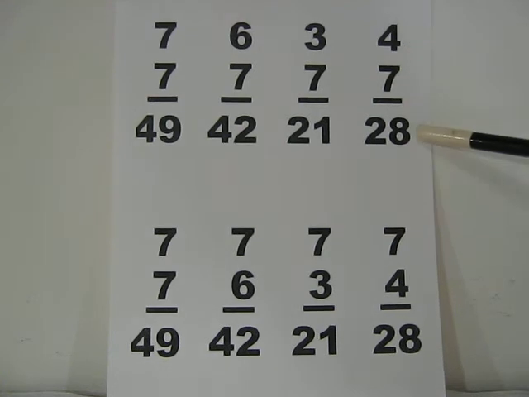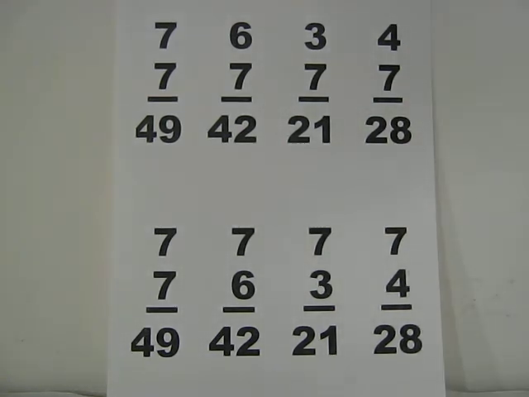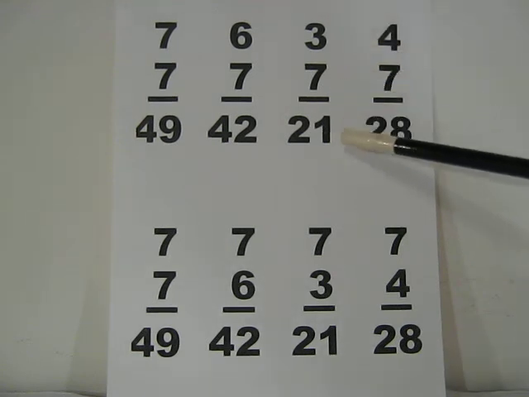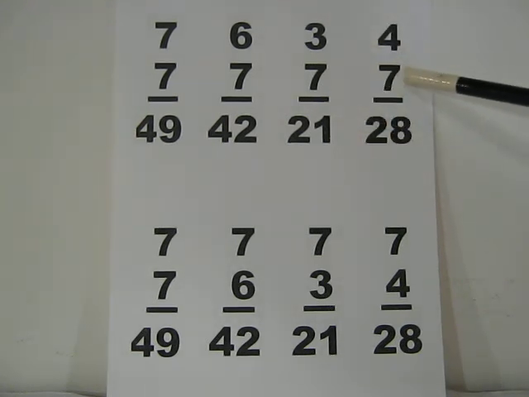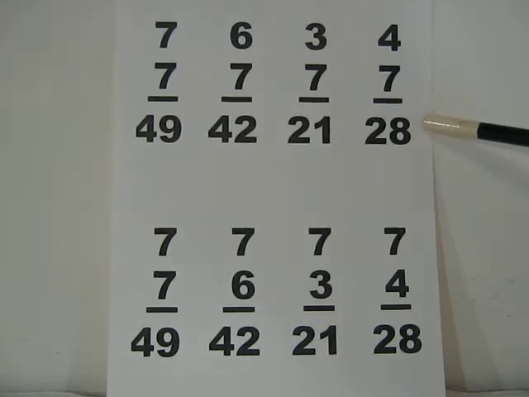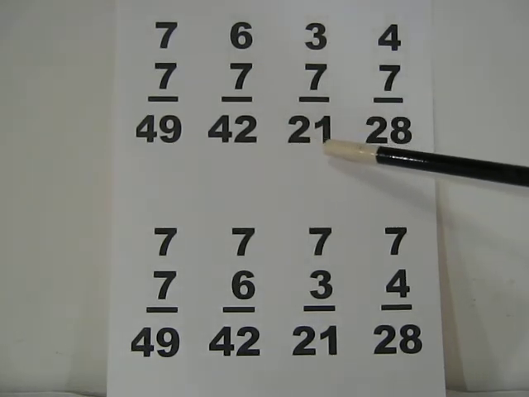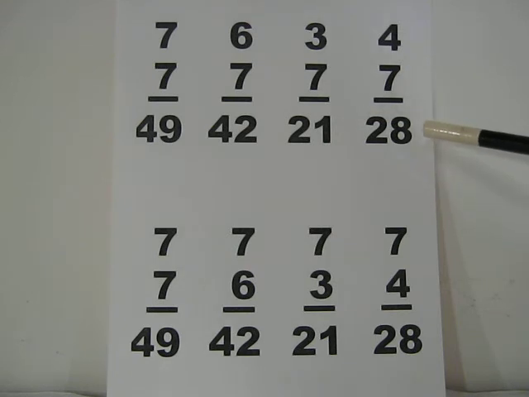Four times 7 is 28. If we know that 3 times 7 is 21, then by adding another 7, we get 28. 21 plus 7 is 28. Some people remember this by thinking that 2 times 7 is 14. Now if you double that, we could say that 4 times 7 is 28. In other words, 14 plus 14 is 28.